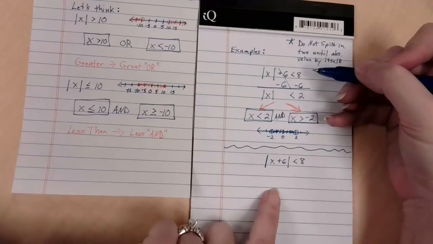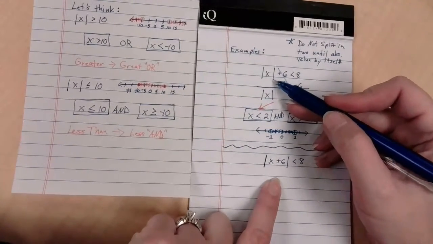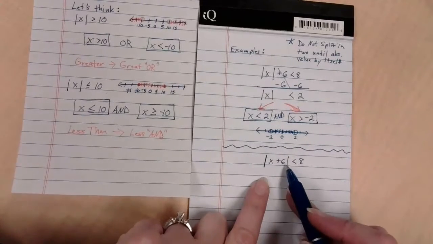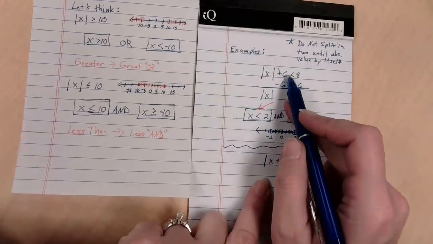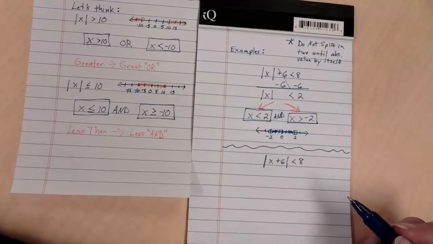What is the difference between this guy and this guy? This one says the absolute value of x plus 6 is less than 8. This one says the absolute value of x plus 6 is less than 8. Here the plus 6 is outside the absolute value. Here the plus 6 is inside the absolute value. Does this mean I treat them differently?